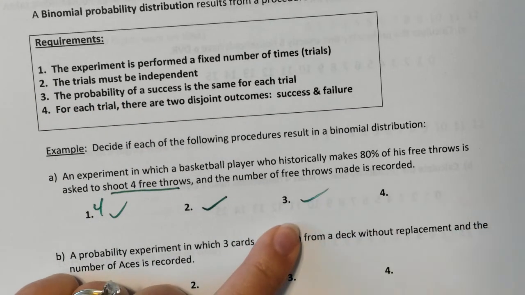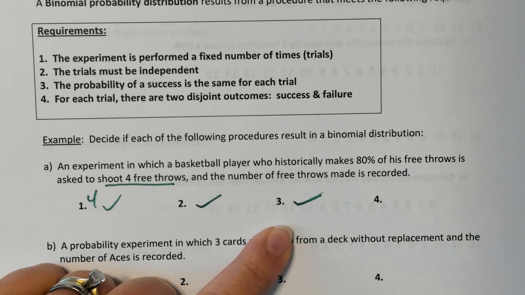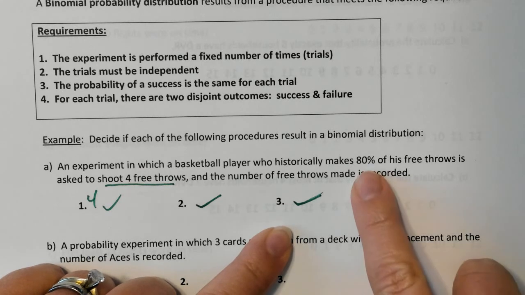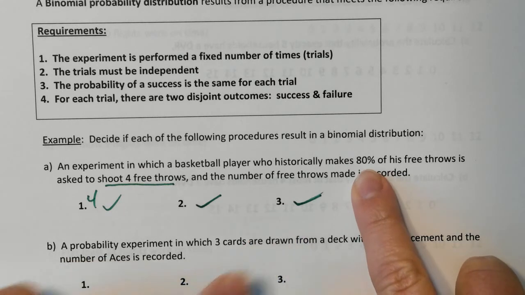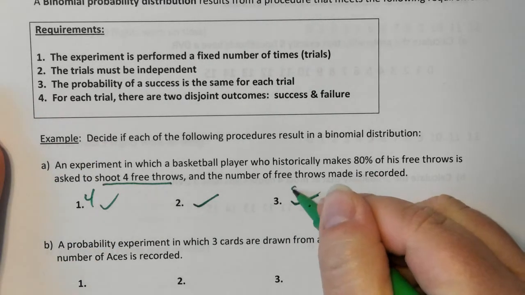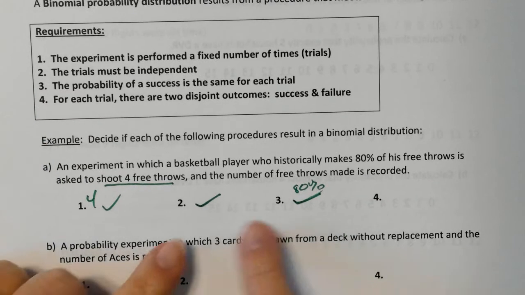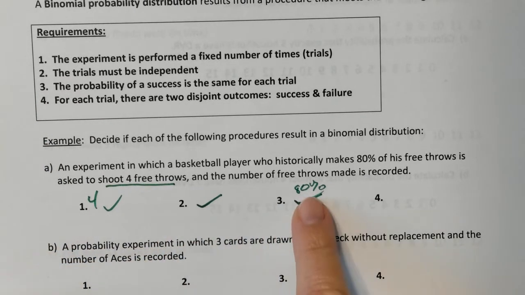Yes, that works here. And the reason is he historically makes 80% of his free throws. That means every time he goes up to make a shot, he's got an 80% chance of making it. No matter what happened the first one or the second one or the third one, his 4th shot still has an 80% chance of being made.